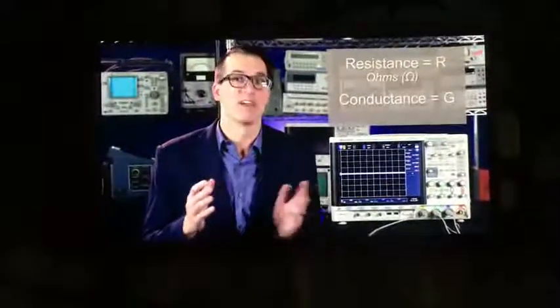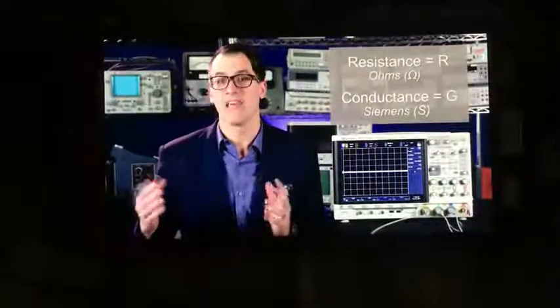Today we're going to talk about resistance and conductance. Resistance we measure in ohms, and conductance we measure in Siemens, and they're actually inversely proportional to each other. So an interesting side note is that 1 ohm actually equals 1 Siemens.